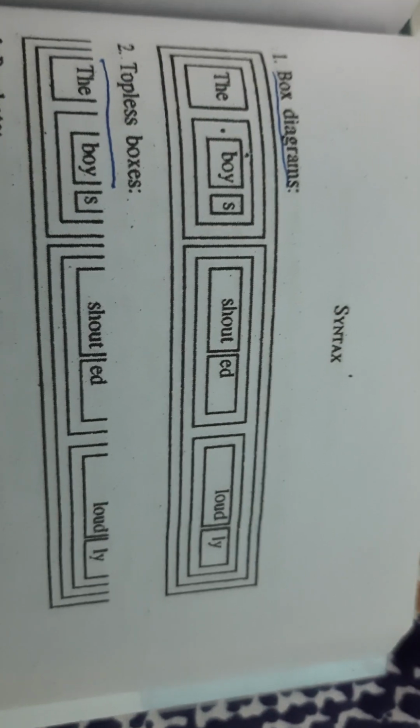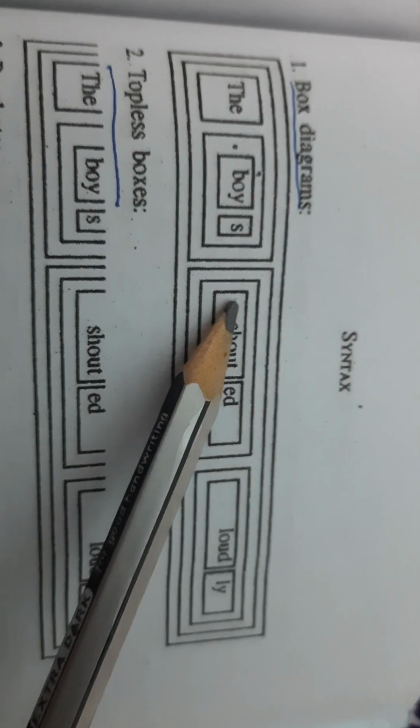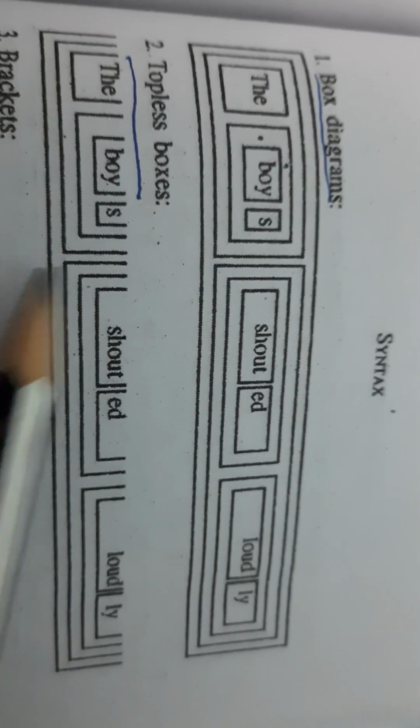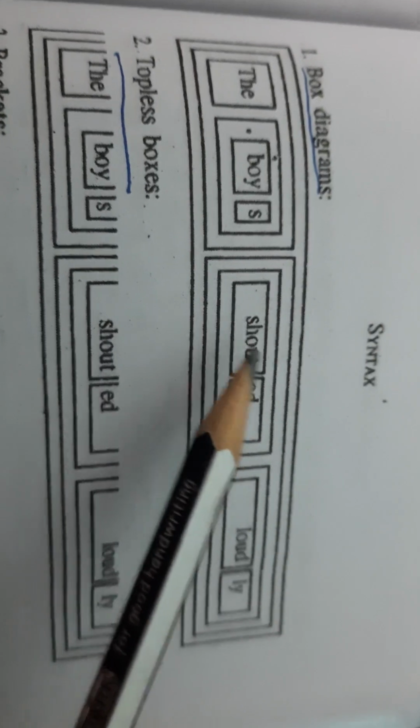Apart from the brackets that we have used, you have two more methods for IC analysis. This one is box diagrams, and sometimes you can also use topless boxes. This is called topless boxes. So you have almost three types for IC analysis, apart from the branched one, like putting up a tree diagram.